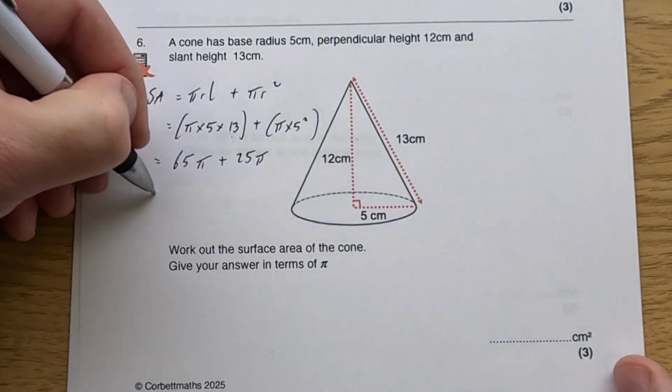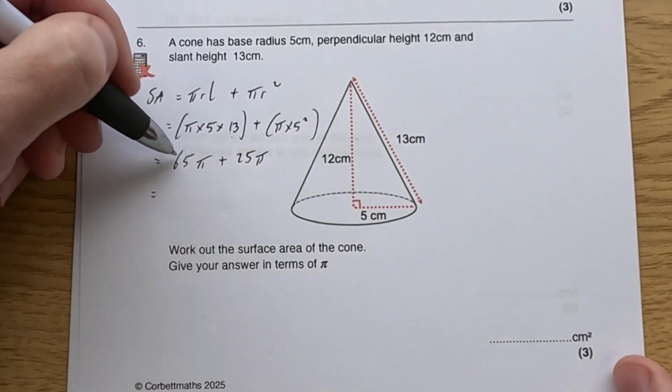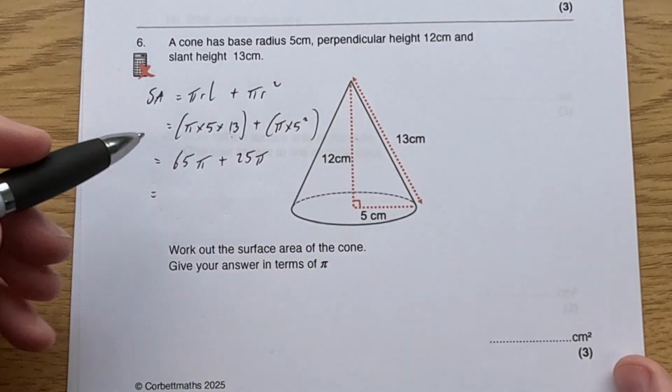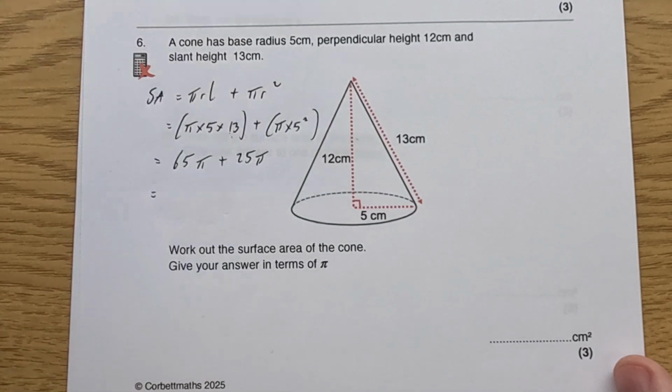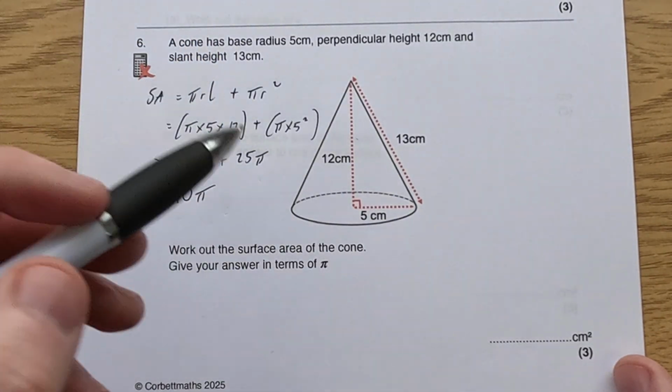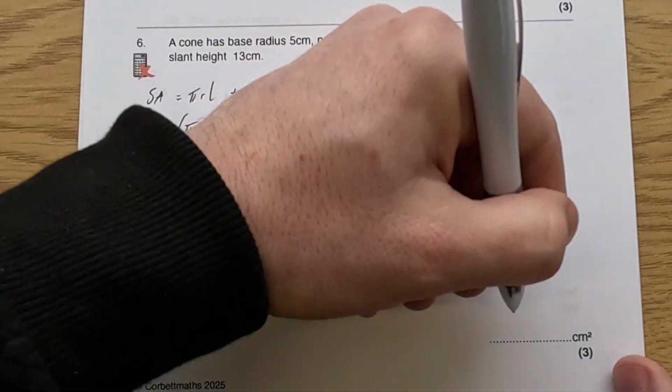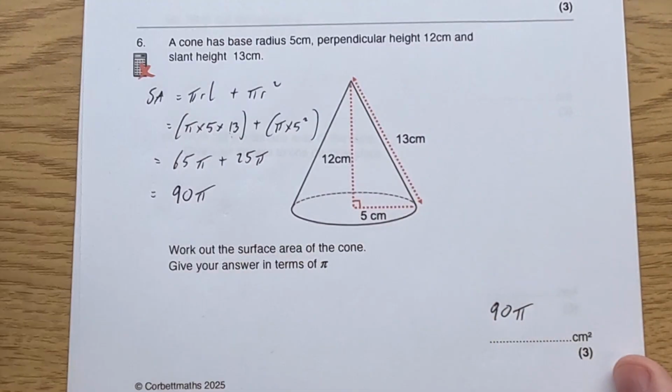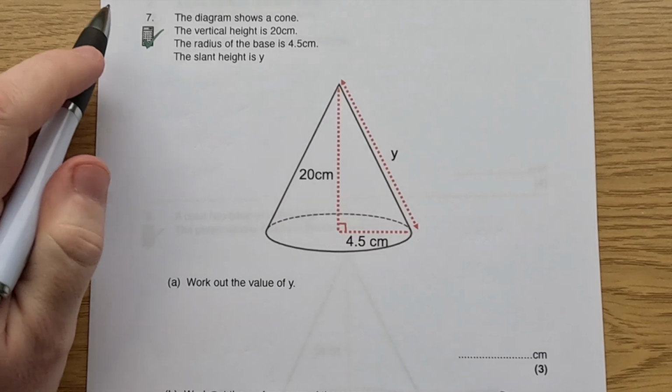So then if we add them together, 65 plus 25, well 60 plus 20 is equal to 80, plus 5 is 85, plus another 5 is 90. So that's equal to 90 pi. So the surface area of that cone is 90 pi. And that's it. Okay, let's have a look at our next question, question number 7.